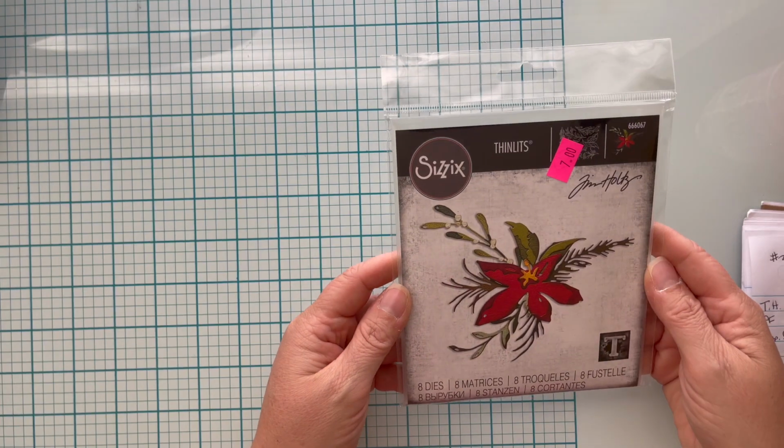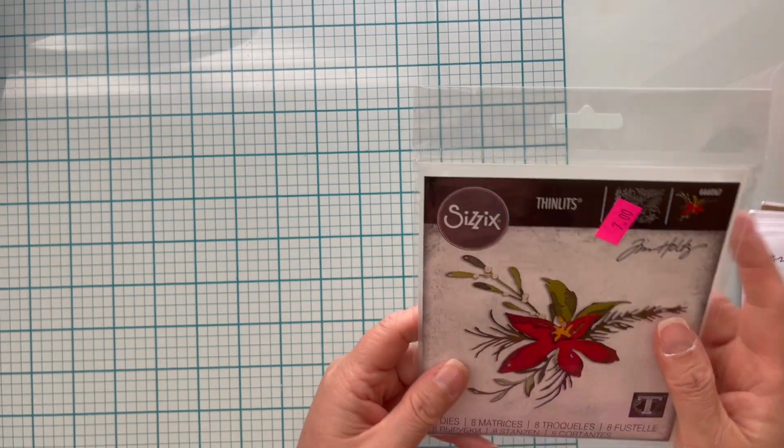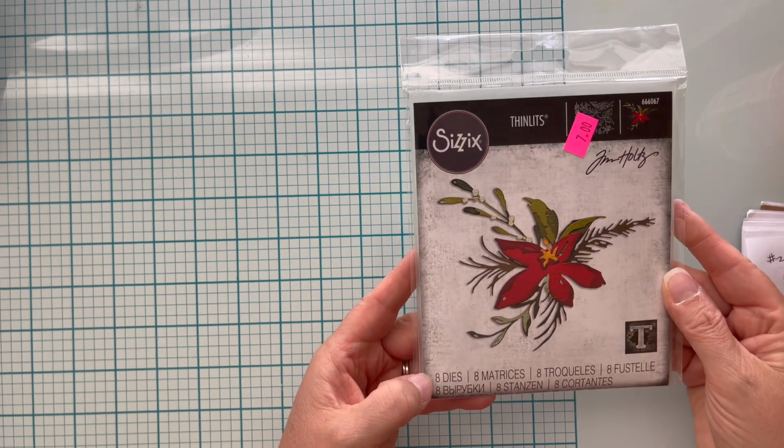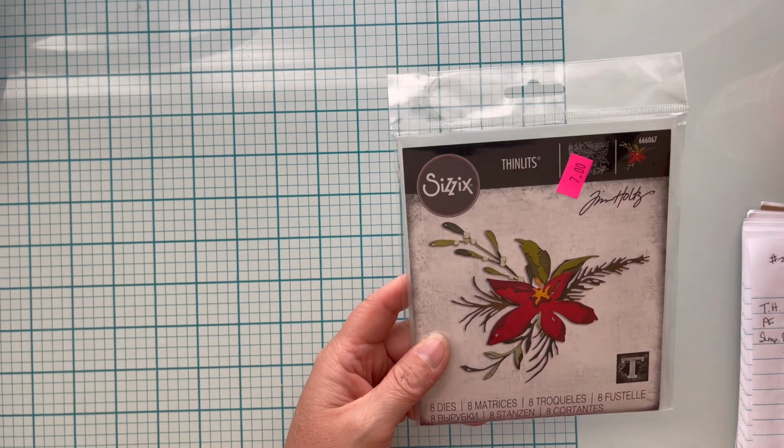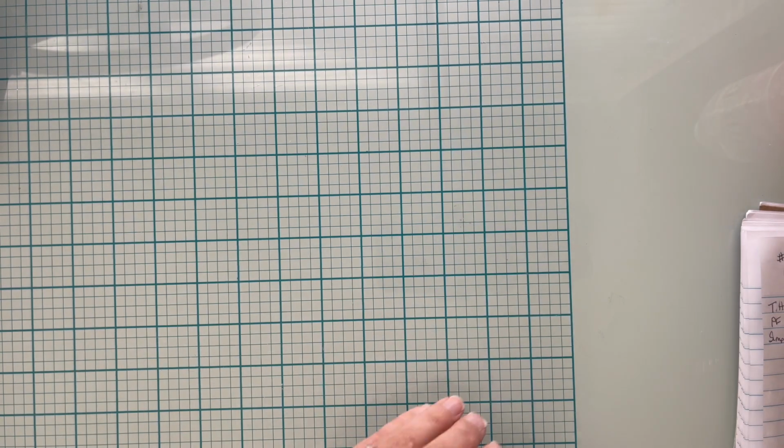This is Holiday Brushstroke number 3. This is a Tim Holtz SIZZIX Thinlits. There are 8 dies in here. I paid $7. It is currently $17.97.